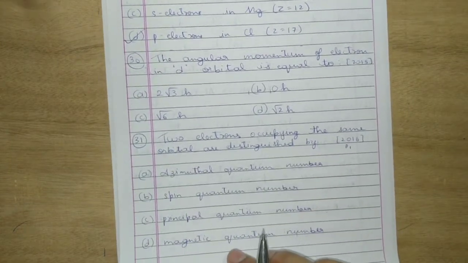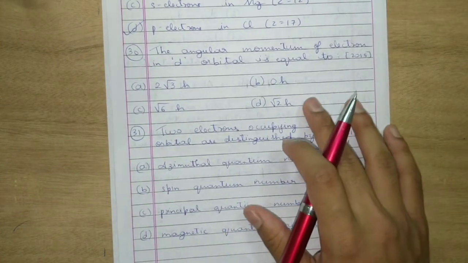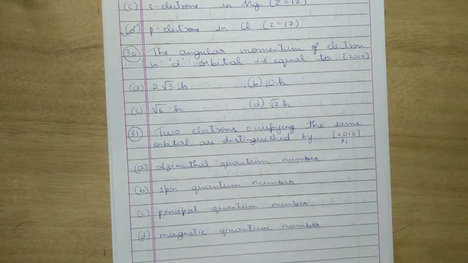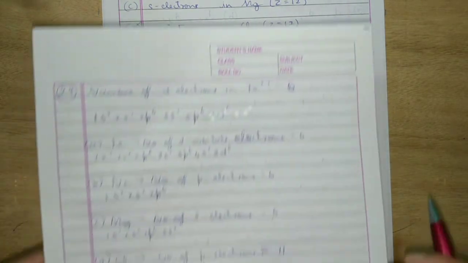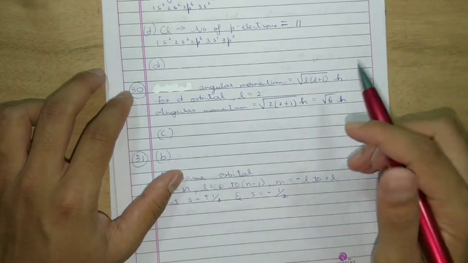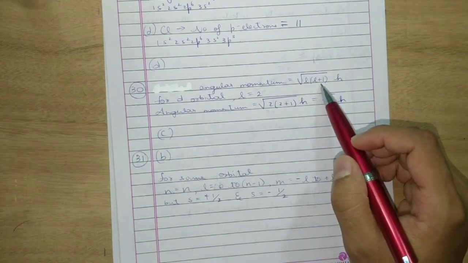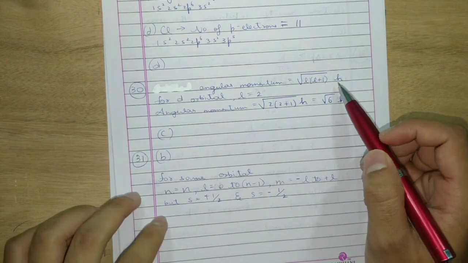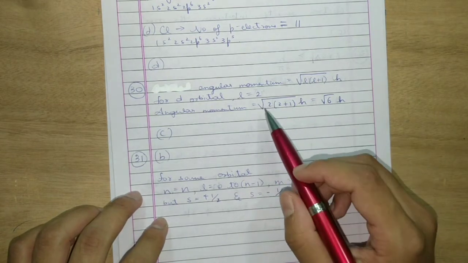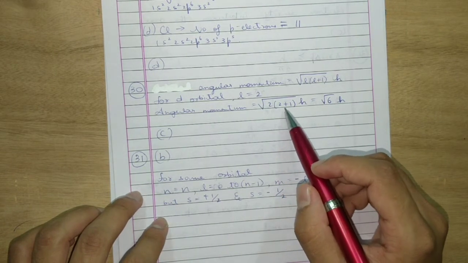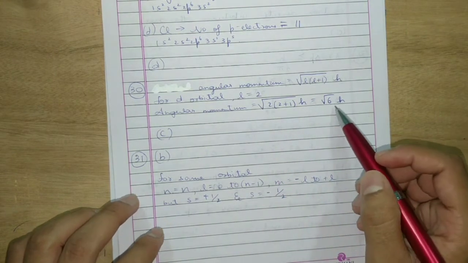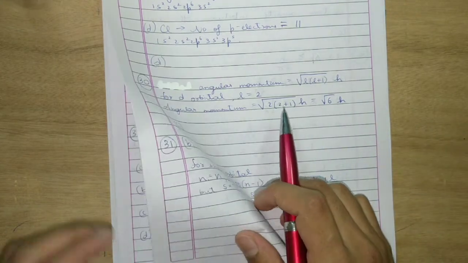30. The angular momentum of electron in d orbital is equal to. We know that angular momentum is given by root of L into L plus 1 into h. For d orbital L is equal to 2, so therefore angular momentum is root of 2 into 2 plus 1 into h, which is equal to root 6 h.